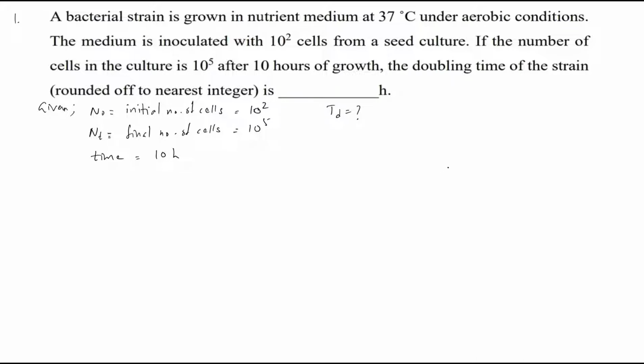So what is the formula of doubling time? The doubling time is equal to the total time of growth upon the number of generations of the microorganism, indicated as small n. In the question, the total time of growth is given, but the number of generations is not given. So we have to find out the number of generations.